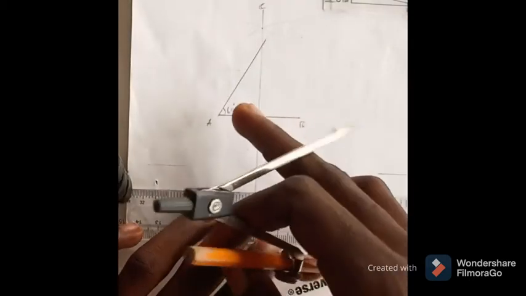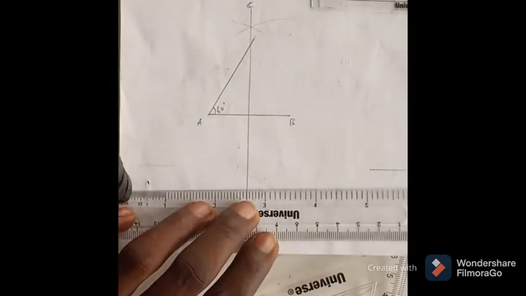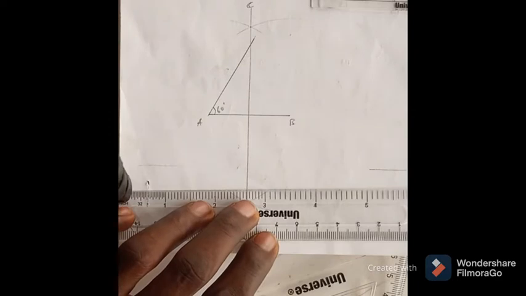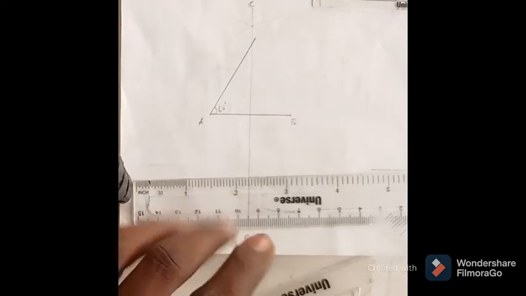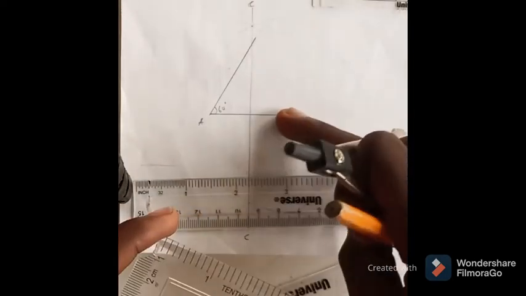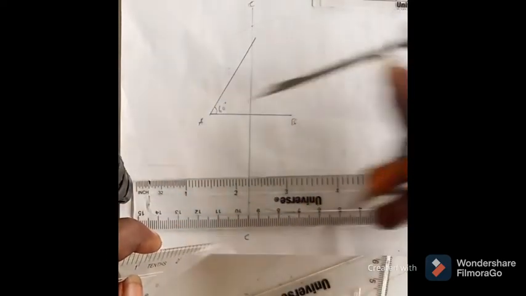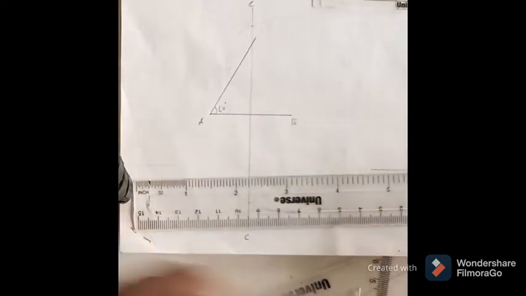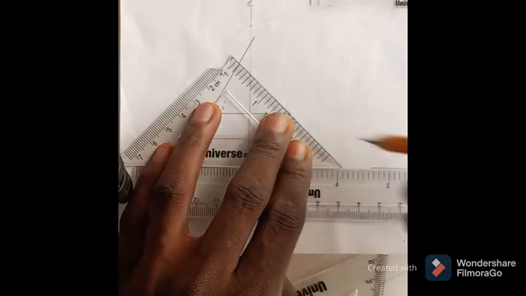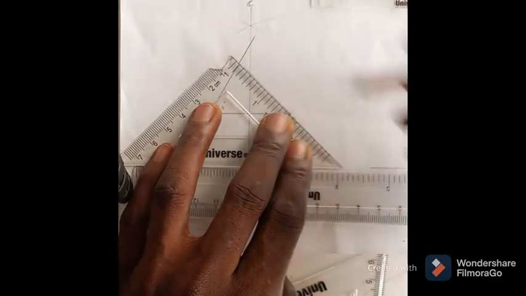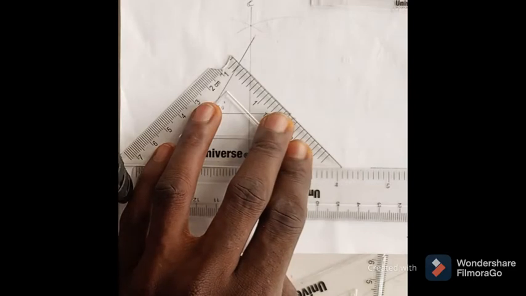So this is my 60 degree angle, and that is my 60 degree at A. So I want to construct my angle 45 degree using the set square tool at B. This can also be changed. You can choose to construct a 45 degree at B, and so it's not a permanent position for the 60 and 45. So in this position, I have constructed my 45 degree angle at B.